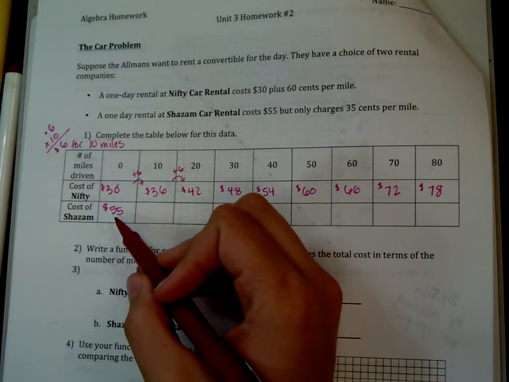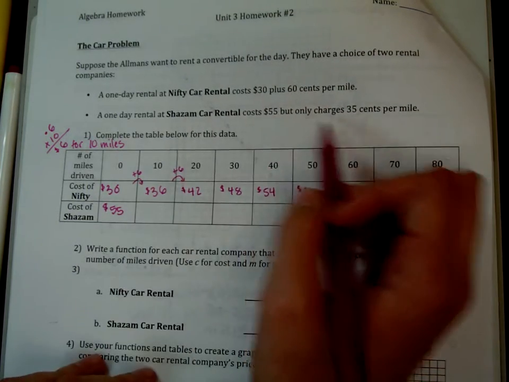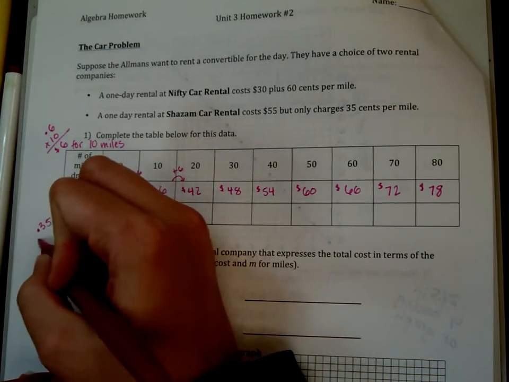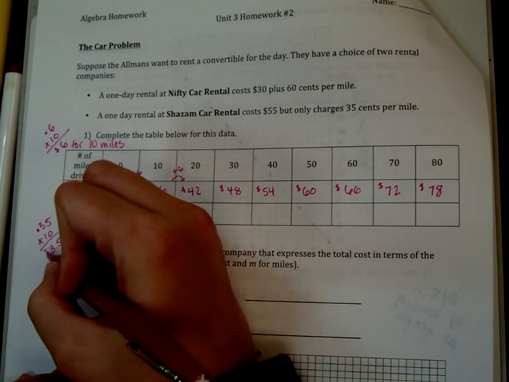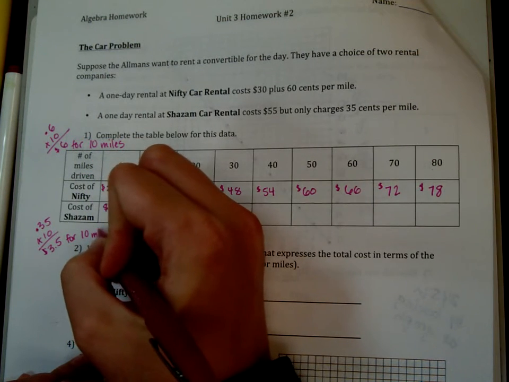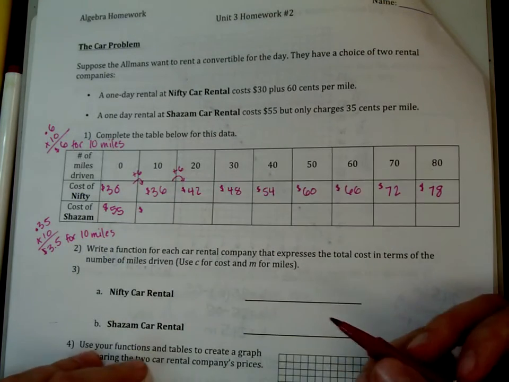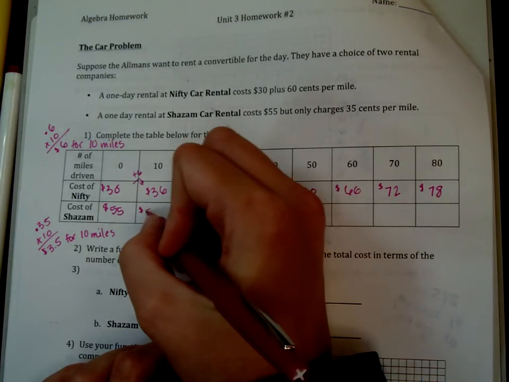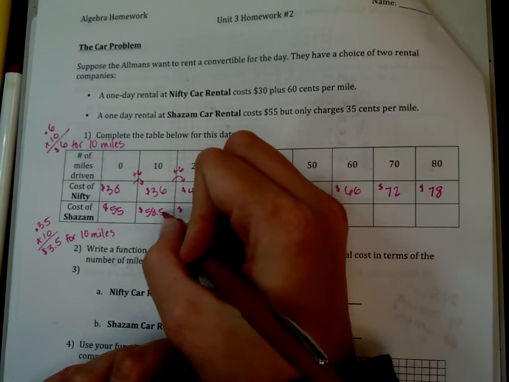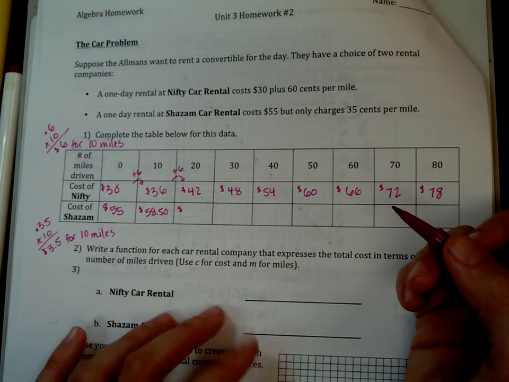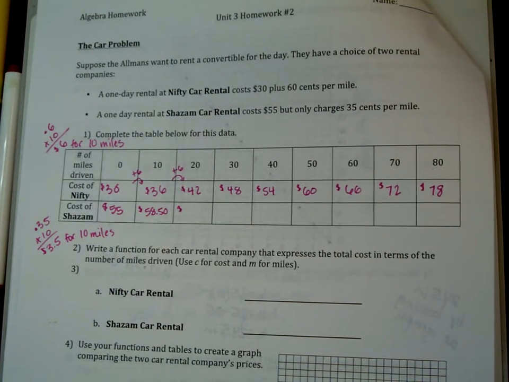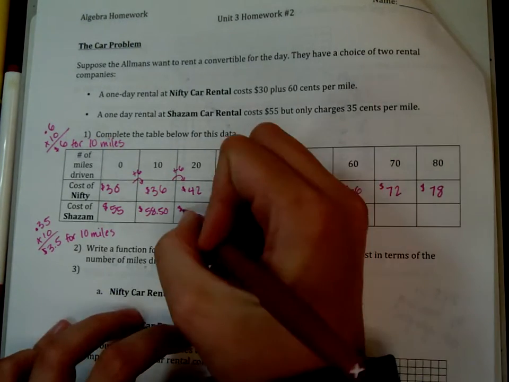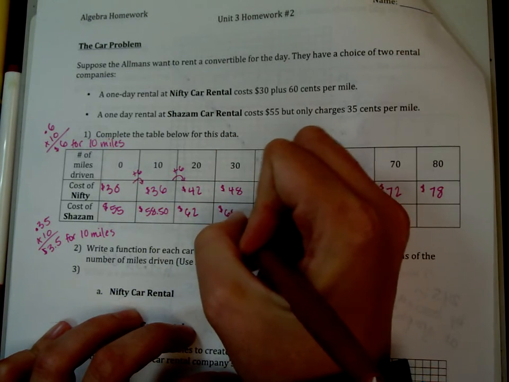Shazam costs $55 and it's 35 cents per mile. So that's 0.35 times 10, which is $3.50 for 10 miles. So if we add 3.5, then this would be $58.50, plus another 3.5 would be $62, plus 3.5 would be 65.5.